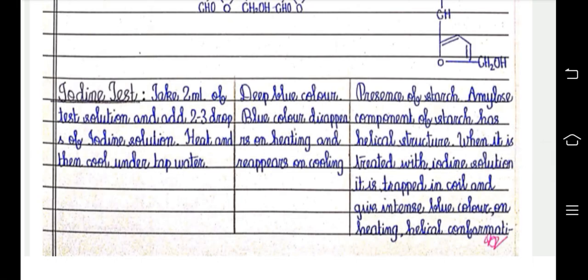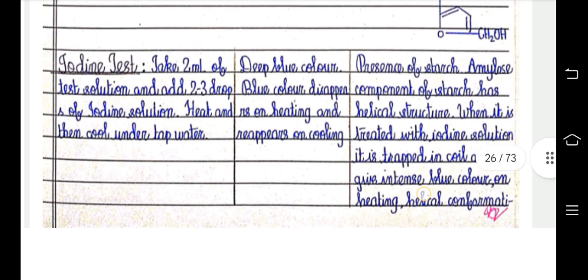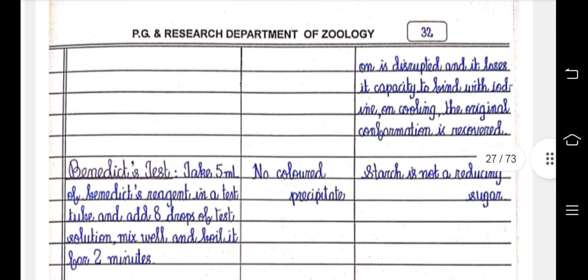Iodine test. Take 2 ml of test solution and add 2 to 3 drops of iodine solution. Heat and then cool under tap water. Deep blue color on addition of the iodine solution. The blue color disappears on heating and reappears on cooling. Presence of starch. Amylose, a component of starch, has a helical structure. When it is treated with iodine solution, iodine is trapped in the coil and gives an intense blue color. On heating, the helical conformation is disrupted and it loses its capacity to bind with iodine. On cooling, the original conformation is recovered.